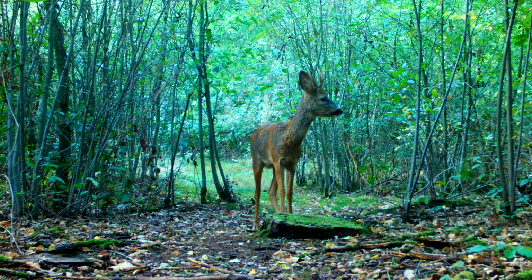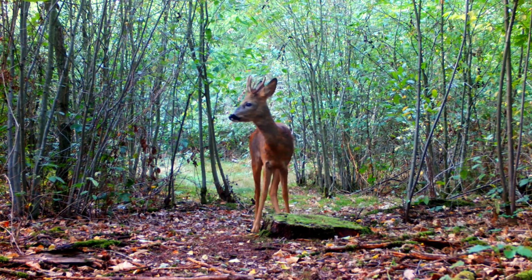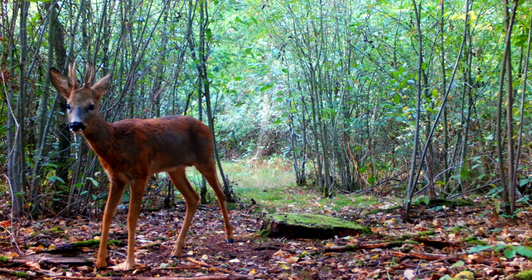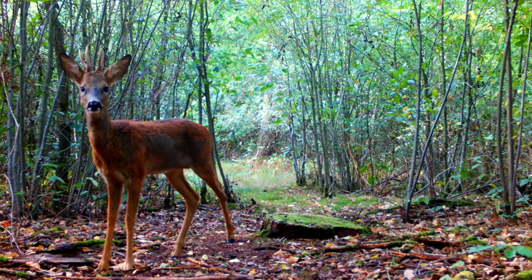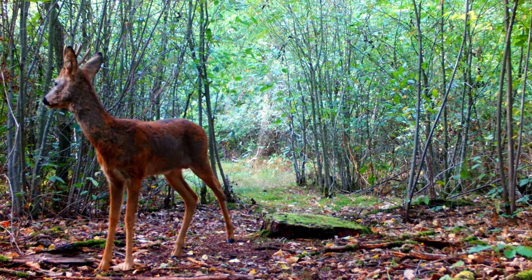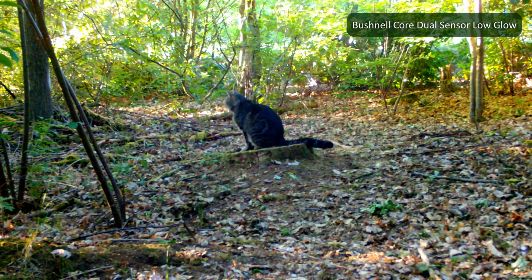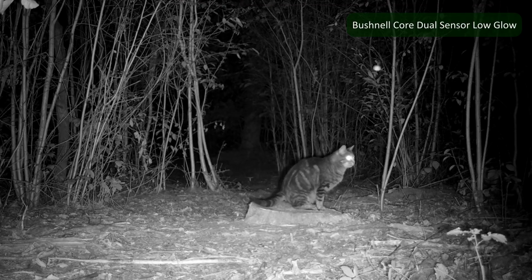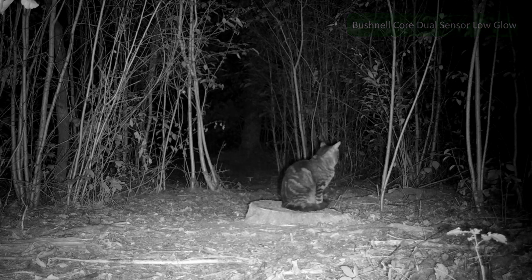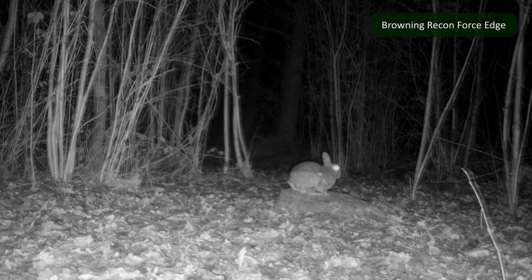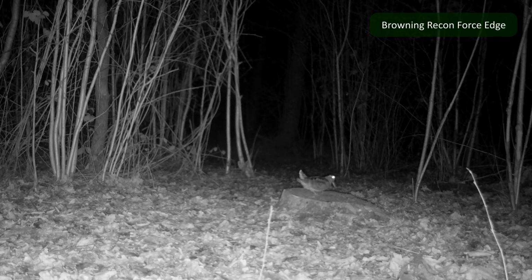This buck, however, is exactly where I want him to be. Its entire body is visible and centered in the shot. The tree stump still remains a popular spot, and it turns out some animals really like to sit on it. Especially this feral cat, looking like a queen on a throne. This rabbit likes to sit on it as well. And even this woodcock. We caught it looking for insects in the dead wood here.